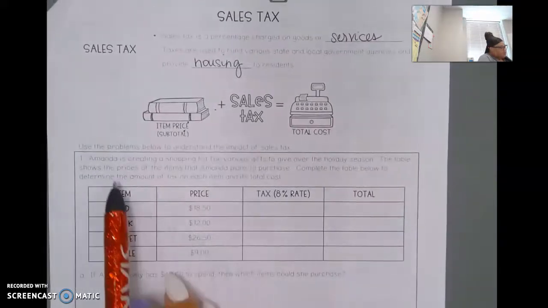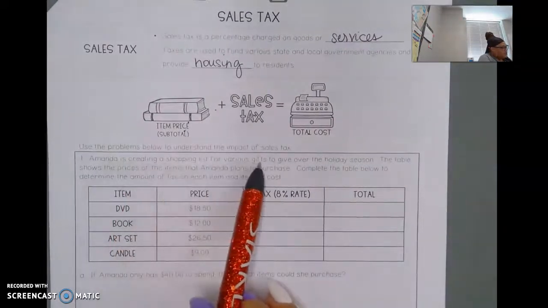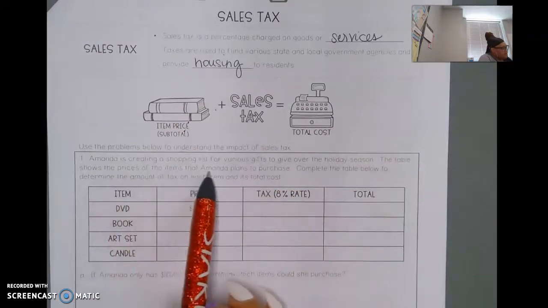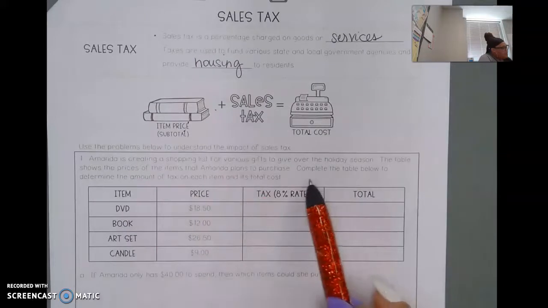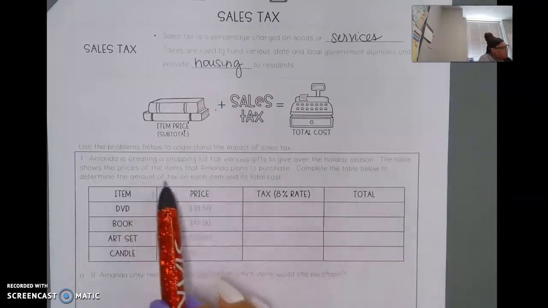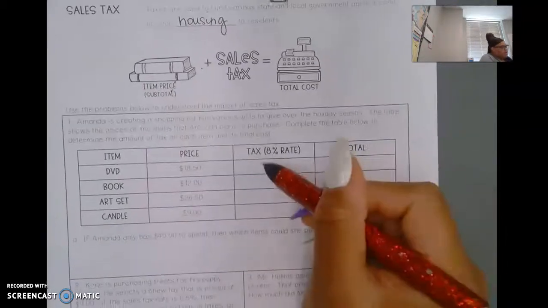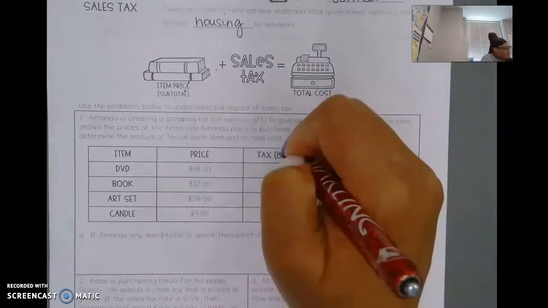So for example, Amanda is creating a shopping list for various gifts to give over the holiday season. The table shows the prices of the items that Amanda plans to purchase. Complete the table below to determine the amount of tax on each item and its total cost. So the tax rate is 8%. There's two ways we can do this.